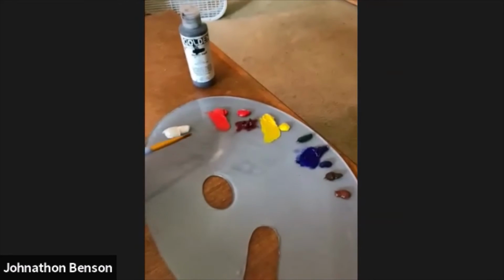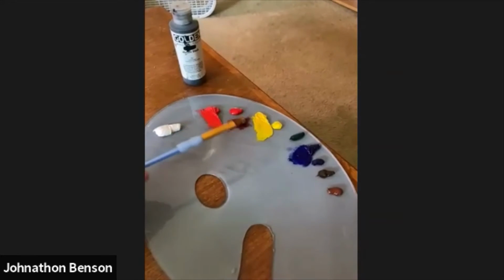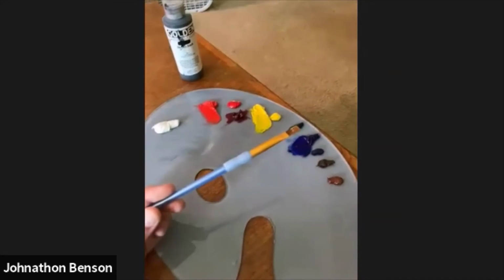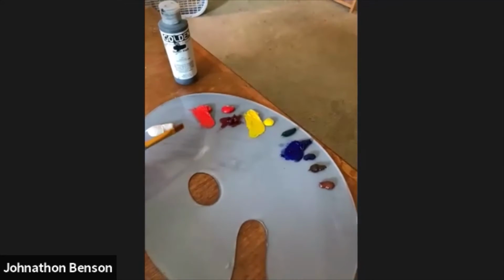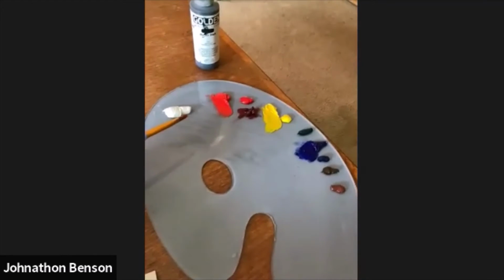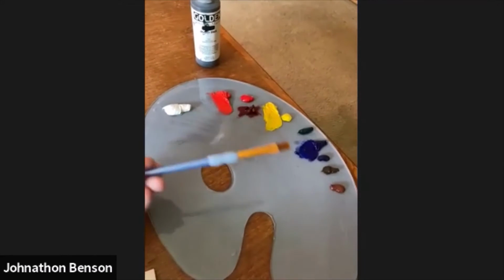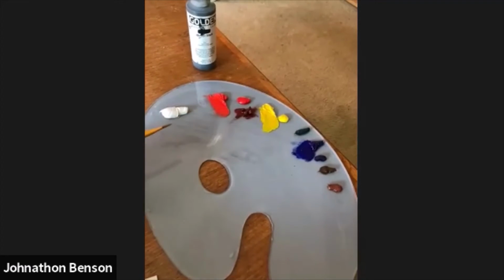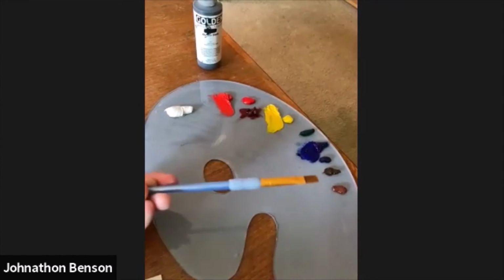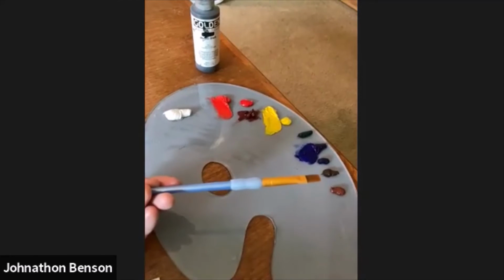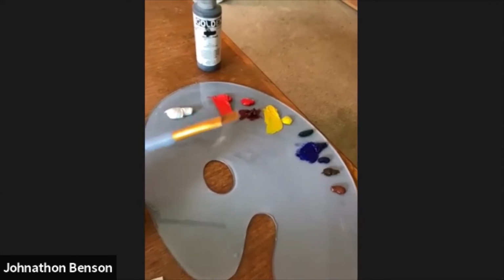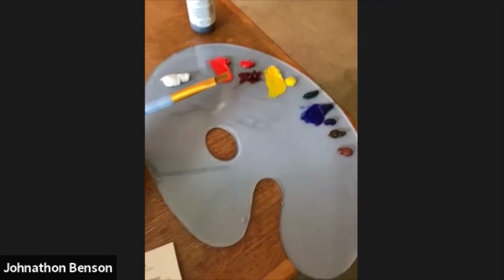So as a side note, all of these different paints that we have right here have a different viscosity to them. They also have a different intensity to them. So that's one thing you can certainly think about when looking at which particular paints you're going to use, because you can pick them up at the store and look at the opacity.